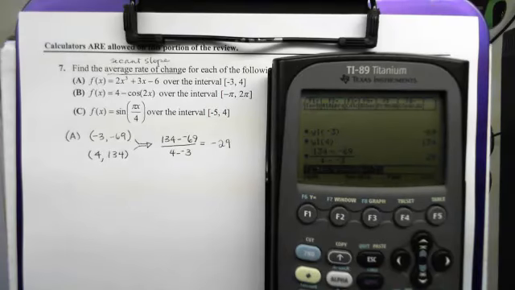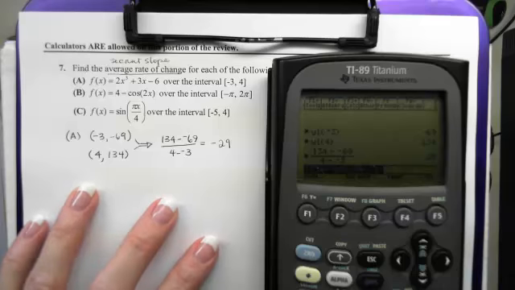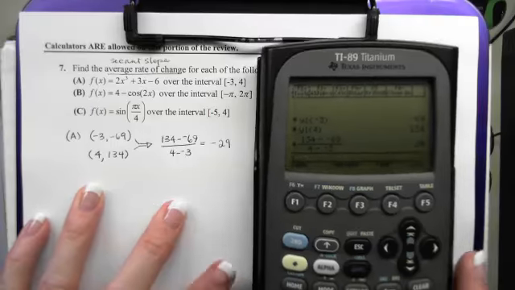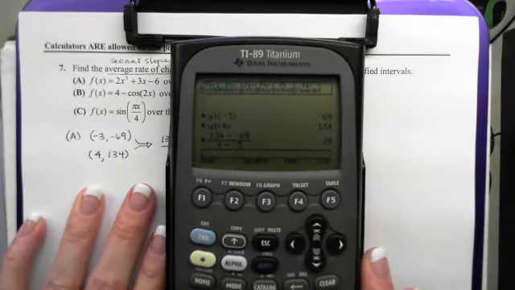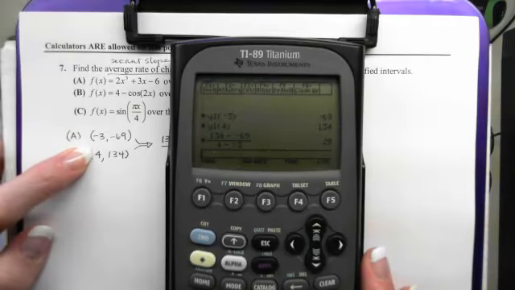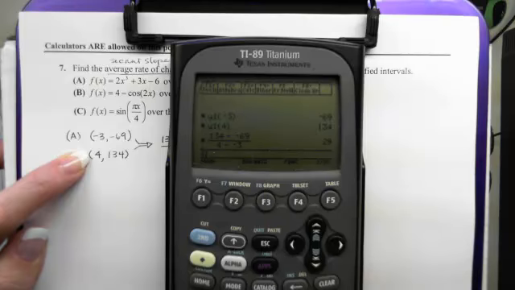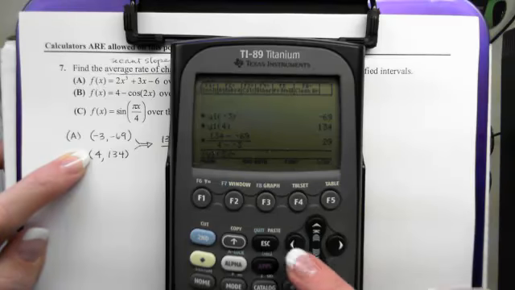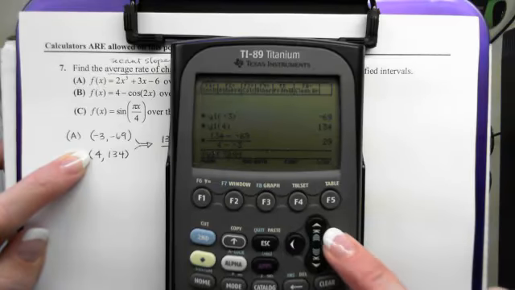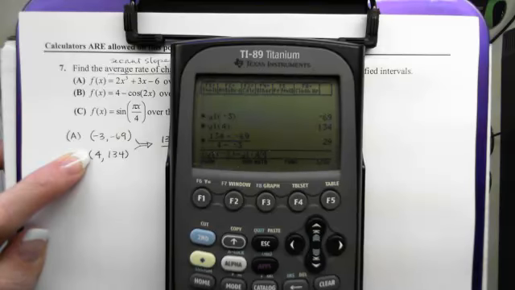Now I'm going to show you another way to do it all in one fell swoop without actually having to compute the y coordinates individually. What you could have done instead, I'll scoot this over so that you can see, is we know our x coordinates are -3 and 4, and all I'm interested in is that secant slope. I don't really care what the y coordinates are, I just want to use them. So on my calculator I could have opened the top and done y1 of -3 minus y1 of 4, close the top, and divide by -3 minus 4.